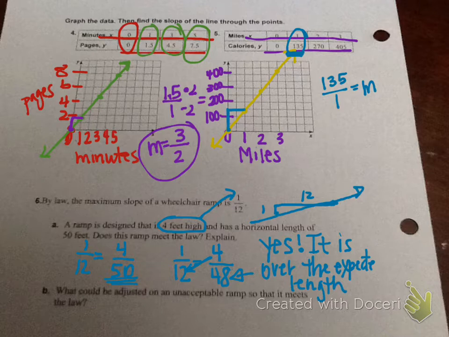And what can be adjusted on an unacceptable ramp so that it meets the law? So every time you look, you could always make the ramp longer to make sure that it meets the minimum requirements.